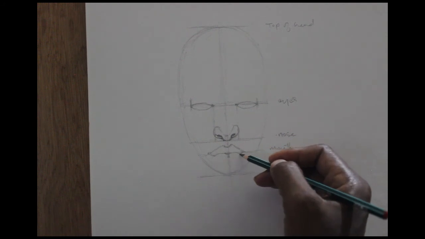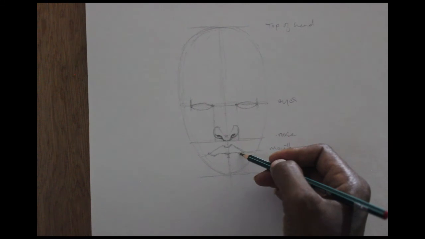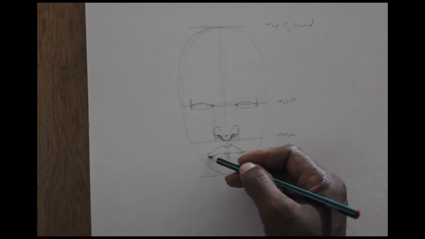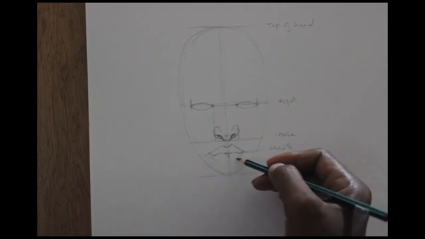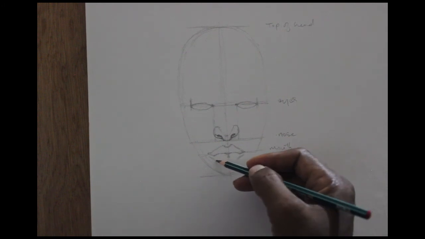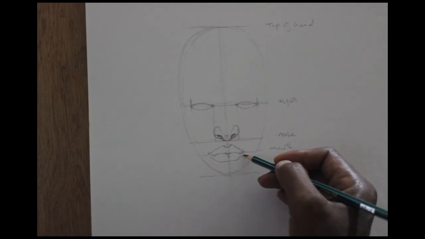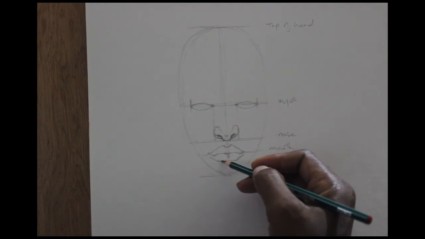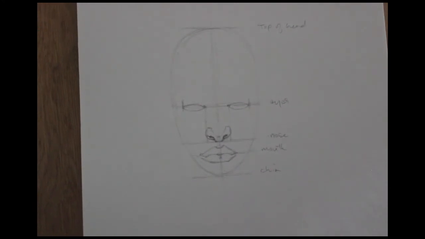You see the shape there? So that's the shape that you try to catch with the marker. And then I'm going to come down this way and this way. And then I go across like that. Do not join this yet to the corner of the mouth. So we get that right there.